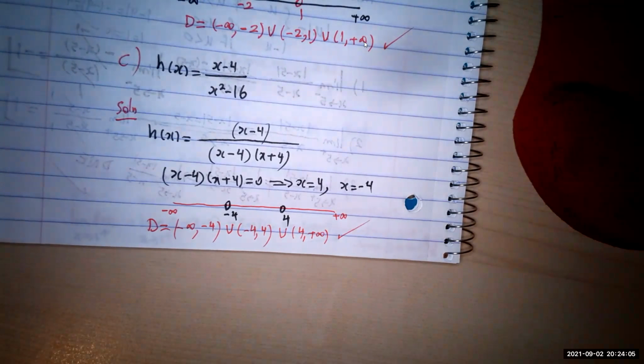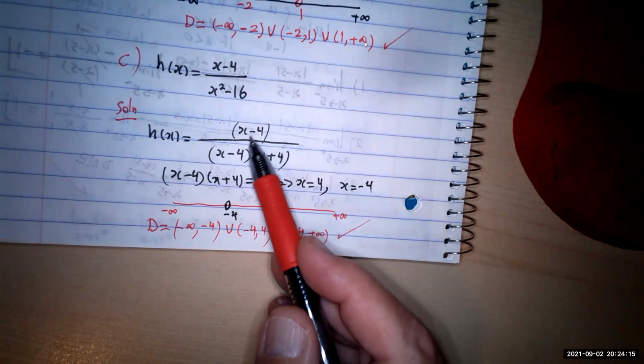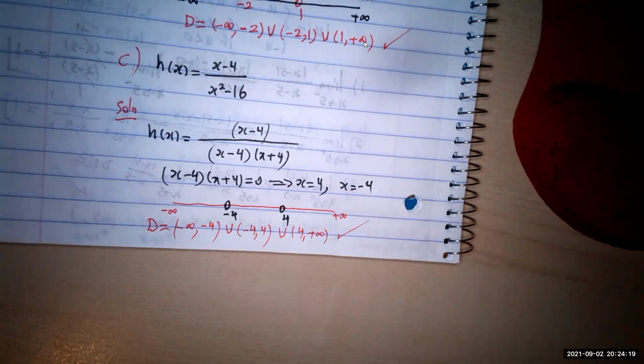Any question? You haven't been asked to simplify it. So if you want to simplify it, do it from now on here: you divide out by x minus 4, and your function would be 1 over x plus 4. But if you simplify it at the beginning, you say the denominator is just x plus 4, so I remove only -4.